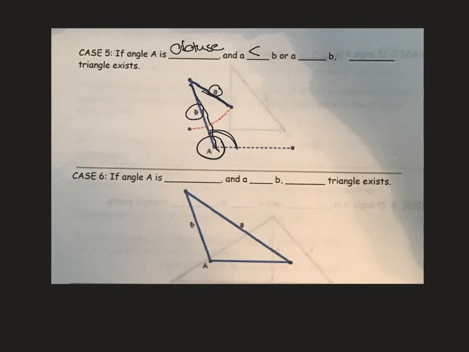Or if A was equal to B, if they were the exact same length, the second that I tried to rotate out this way, I would be a little bit short. So that's why the or is there. Or A equals B, then we have 0 triangles. We can't make any because we're never going to be long enough to touch the line down here, ever.